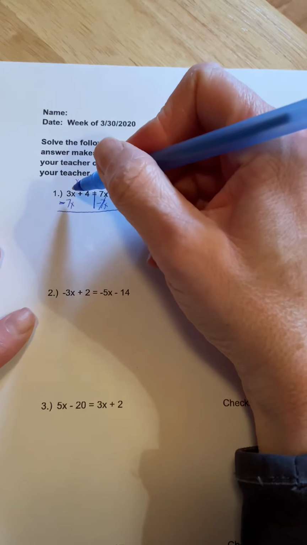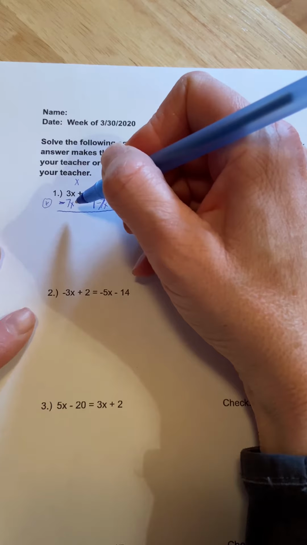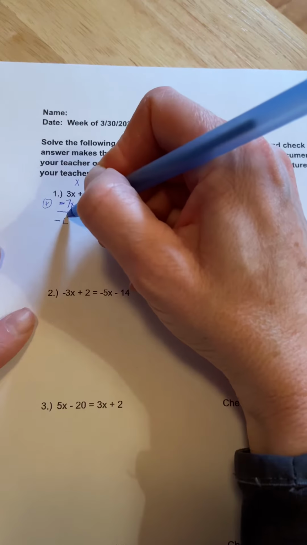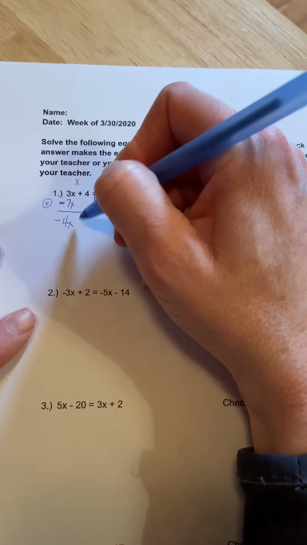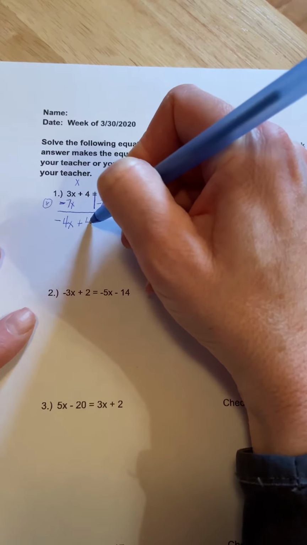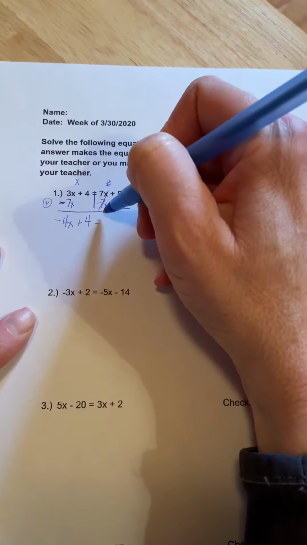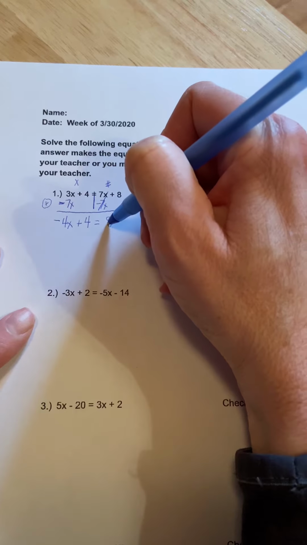Then you're going to put down 3x, and this is always adding, 3x plus negative 7x. So that is negative 4x. Bring down your positive 4. Bring down your equal sign. This cancels, and bring down your 8.